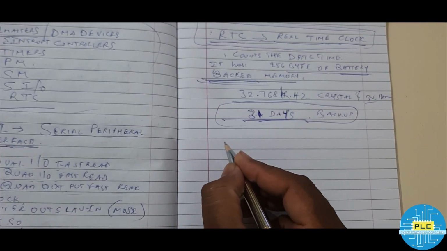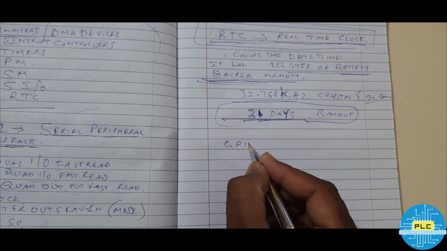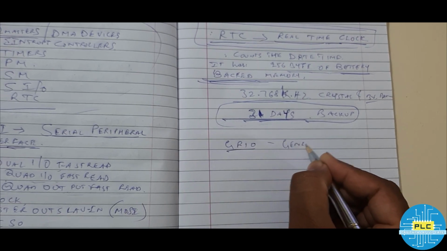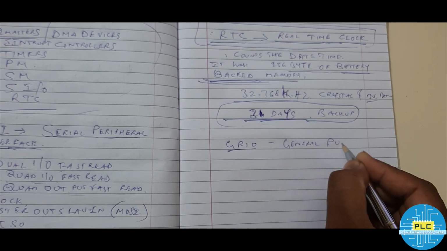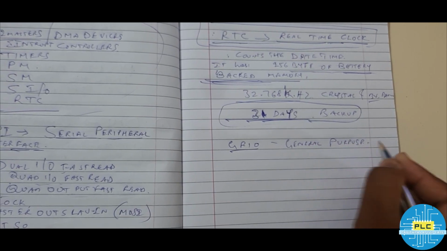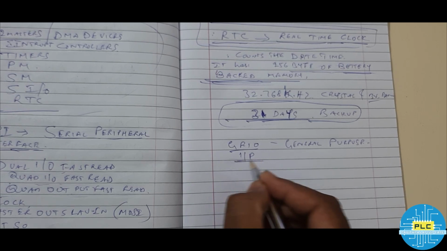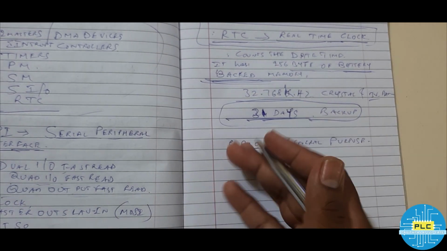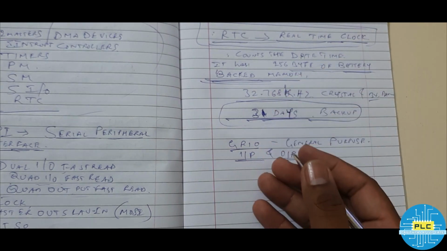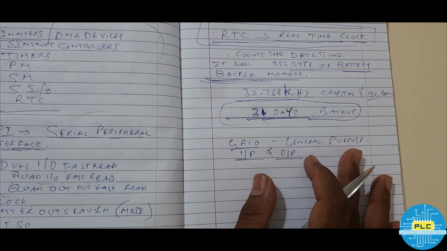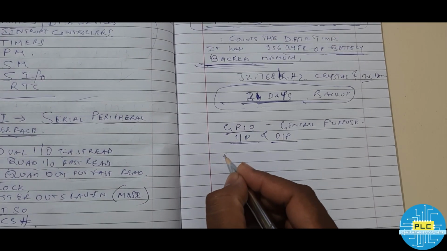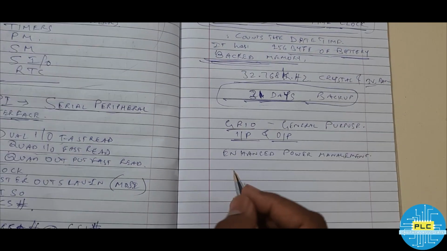Apart from this, GPIO, general purpose input output. Many signals communicate with these GPIOs, and some more enhanced power management.